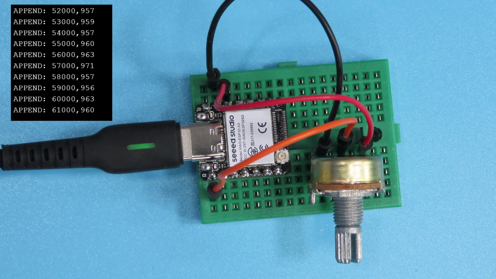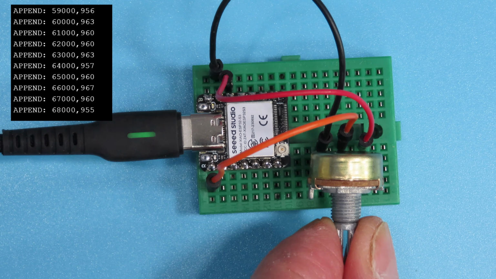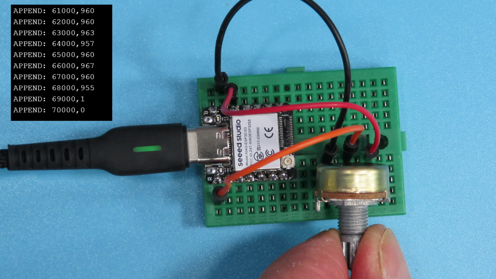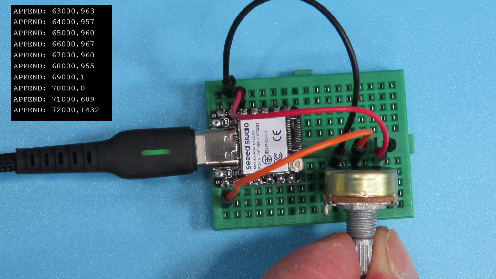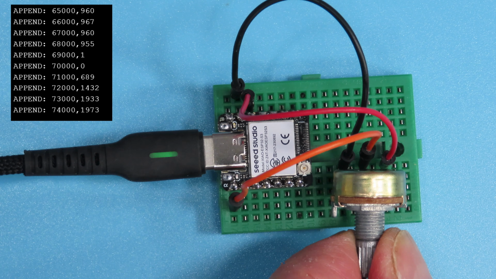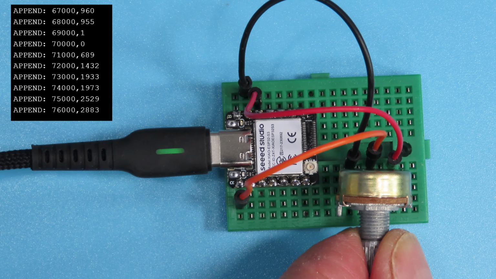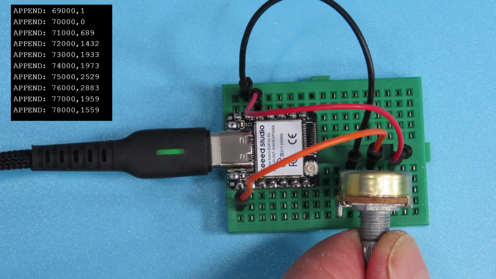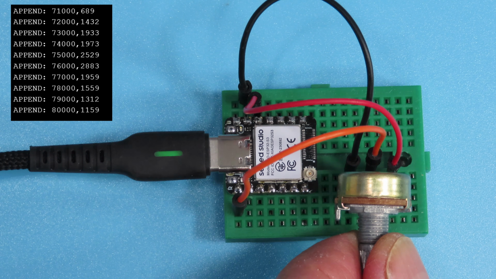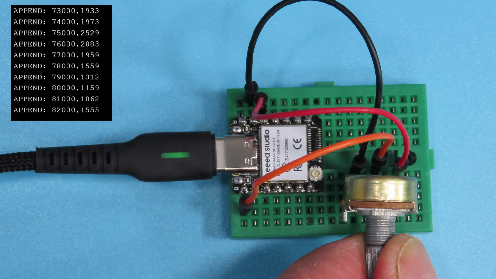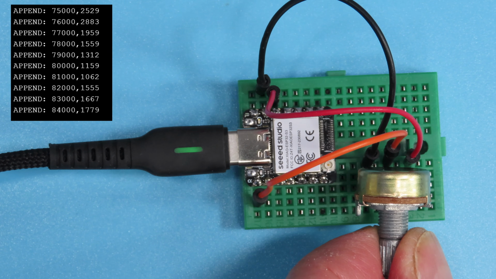Okay, I've got a LittleFS save demo running right now, and you can see on the serial monitor it's appending data, and I can change the value of that data by moving the pot around. And you can also see from the counter there, I've been running it for quite some time now. Okay, so we have ourselves some data. So now let's go and take a look at the second sketch here, the one that can read this data back.